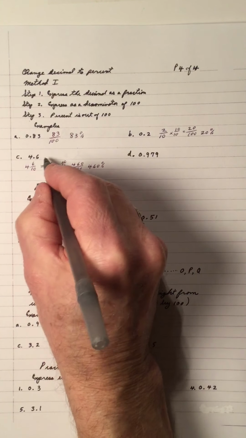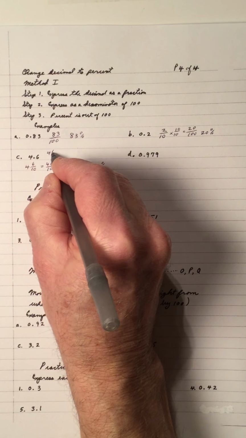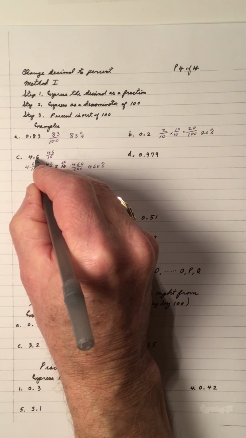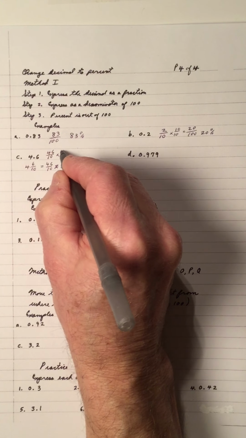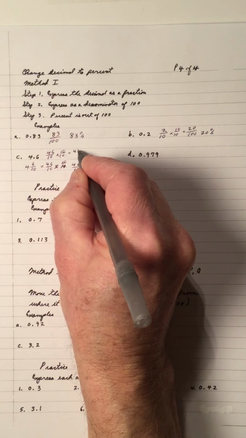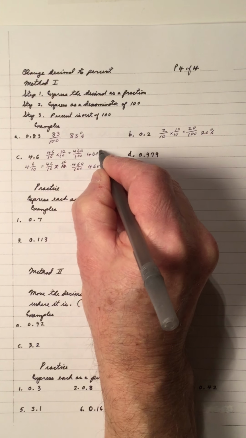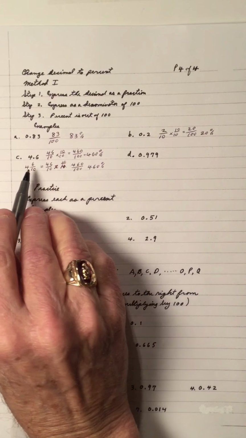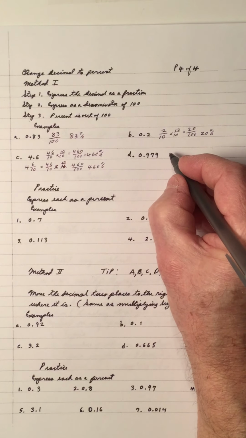We could have done that right away: 4.6 is 46 over 10, because 6 is in the tenths place. And again, multiplying that by 10 over 10 gives me 460 over 100, which is 460%. So you could have gone with a mixed numeral or right away, your choice.